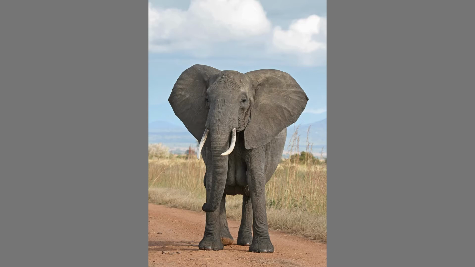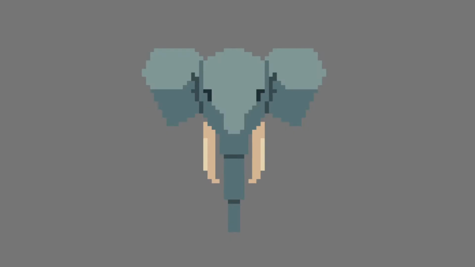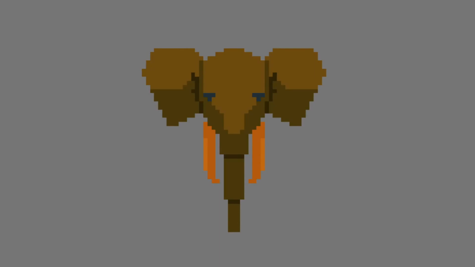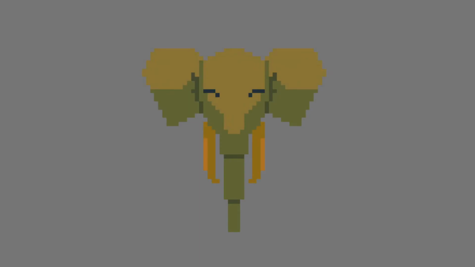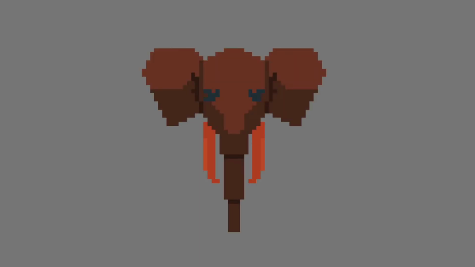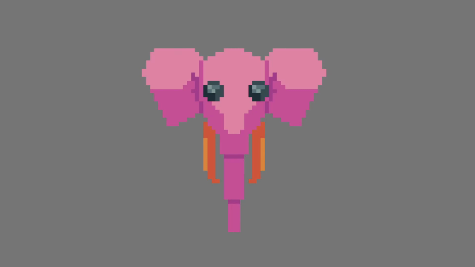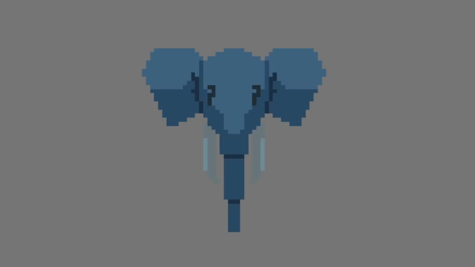If you now take the key bits of information needed for something to look like an elephant, and bring it over to pixel art, you can already tell what it is, even if I don't put it in the same pose, or if I change its color. Even though we didn't include all of the detail, it's still readable, and that's what readability is all about.